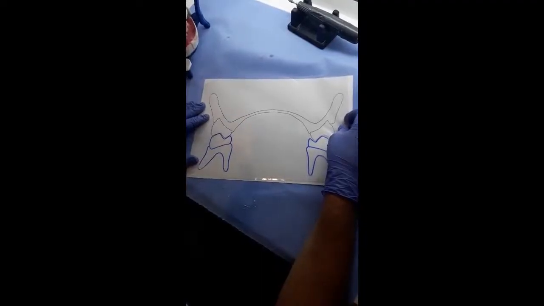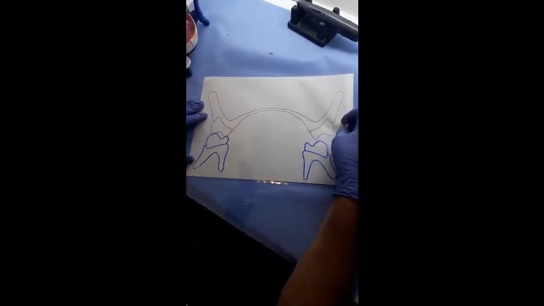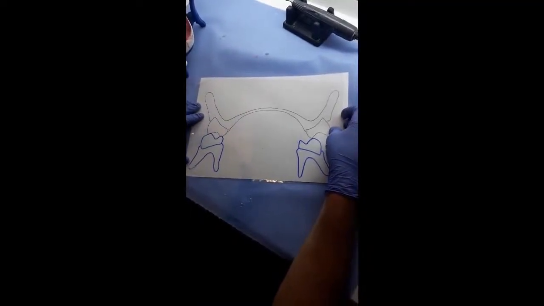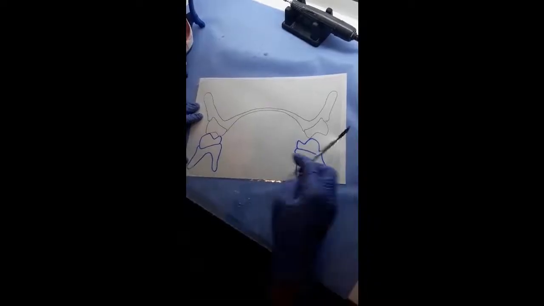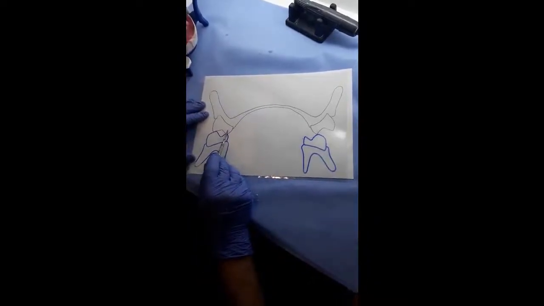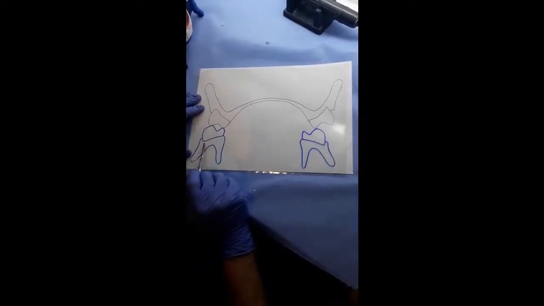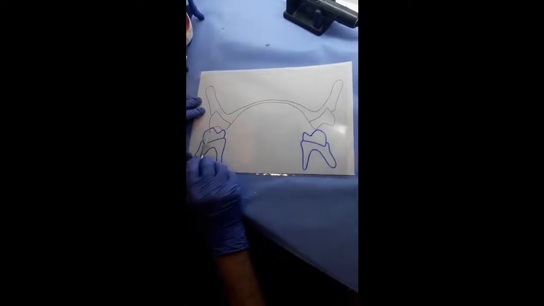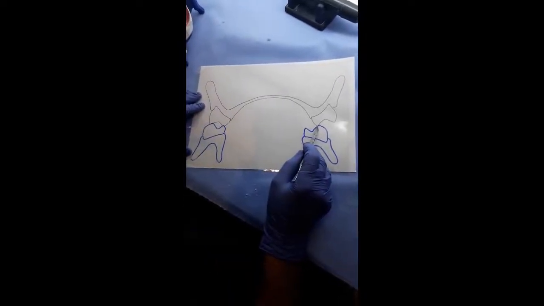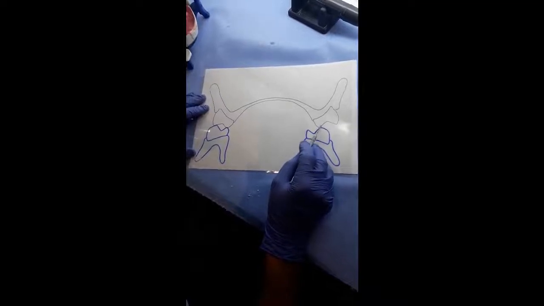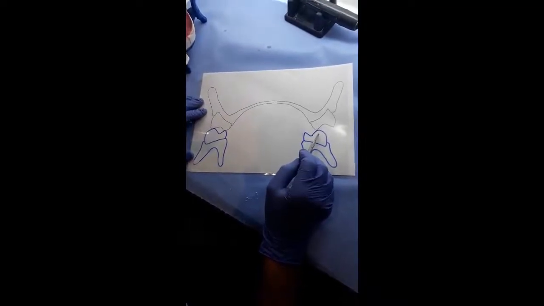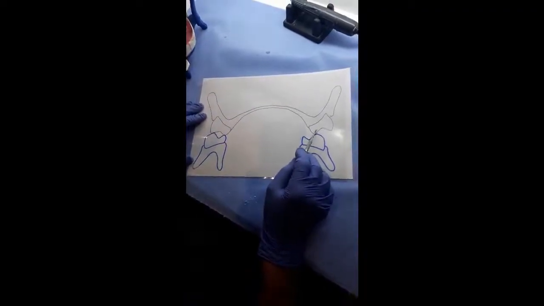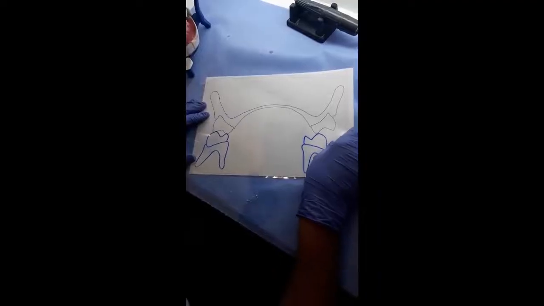Now you can see if the mandible moves to this side, working, we have the relation here between the maxillary palatal and mandibular lingual, and maxillary buccal and mandibular buccal. This is working contact. Here we must have balancing contact between the maxillary palatal cusp and mandibular buccal cusp. These are functional or centric bearing cusps.